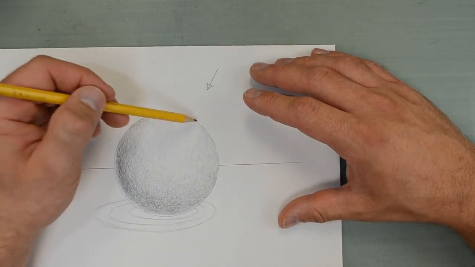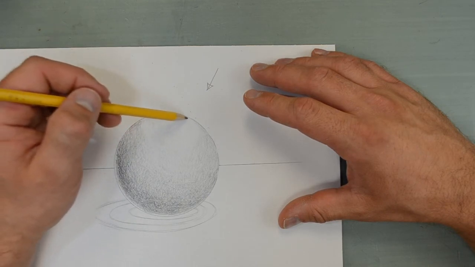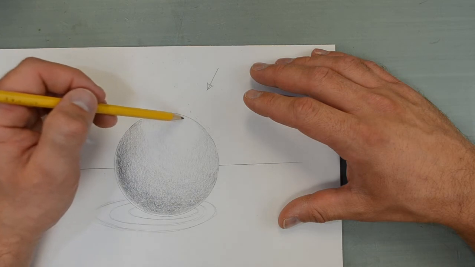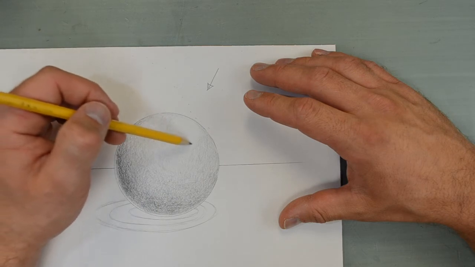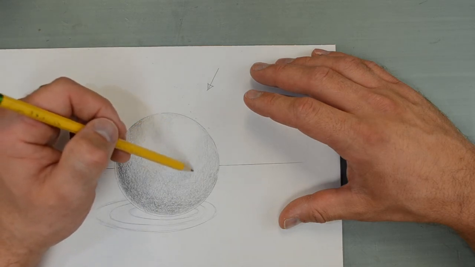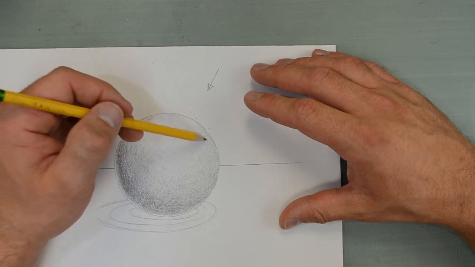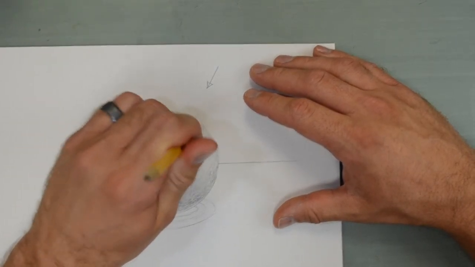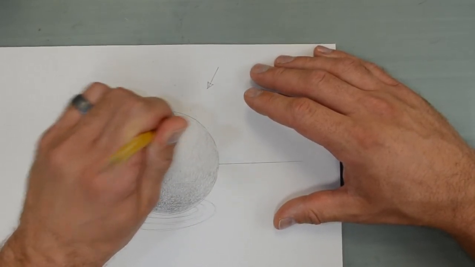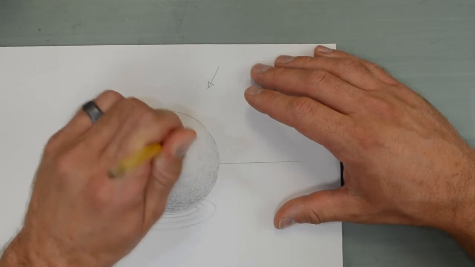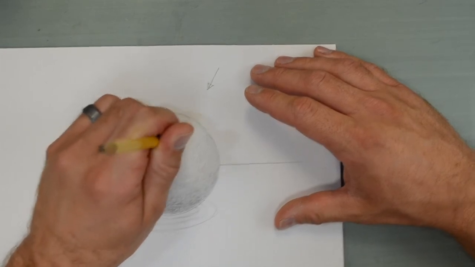When I get up here, I'm mostly not touching this area, but I also don't want it to look like a hard-edged oval. I don't want there to be an outline here, because there wouldn't be on a normal highlight. I want it to look like it's faded into the shading, which again requires an extremely soft touch. And it might mean that you have to go back in there with your eraser and just gently pull out some of the shading. You can just press down your eraser and it'll pull out a little bit of it.